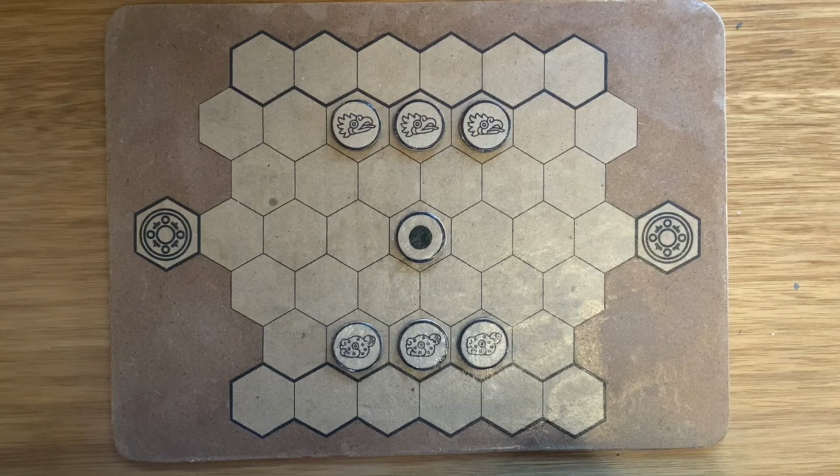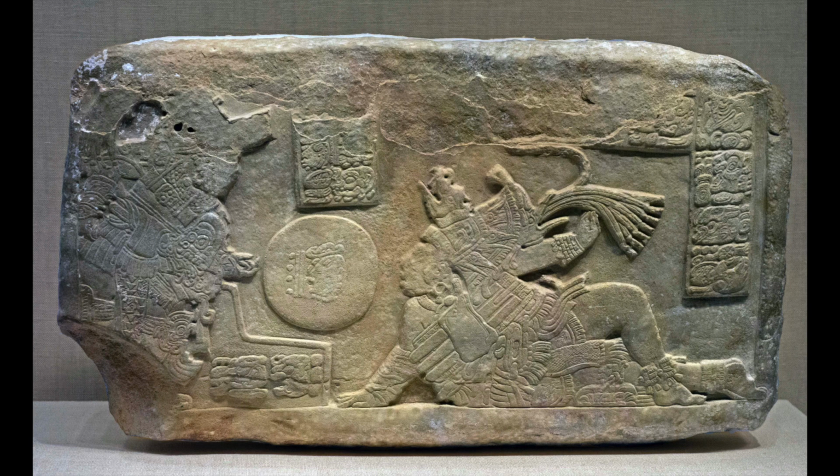So Ka came about from my fascination of the ancient Mayans. They were known to have played a ball game called Pitz or Pokatok.